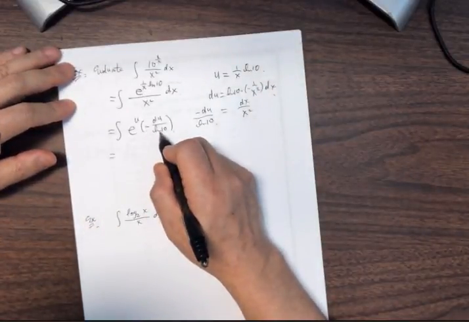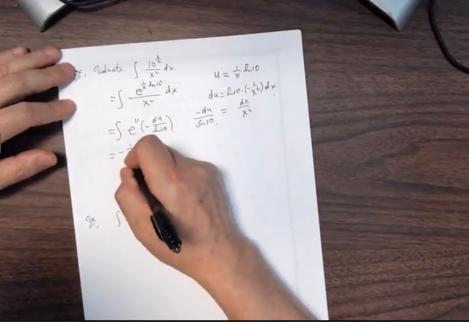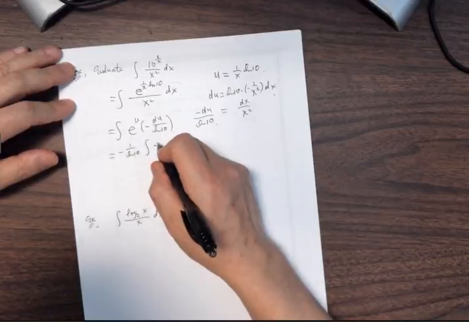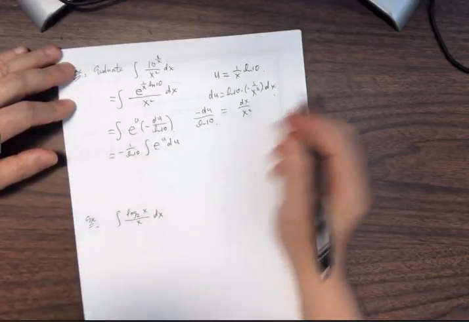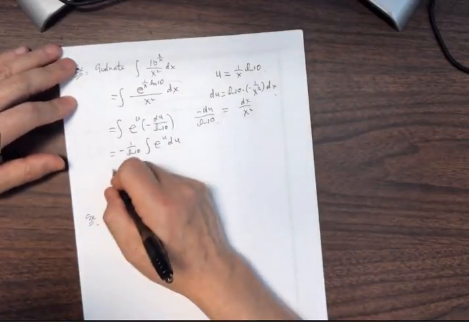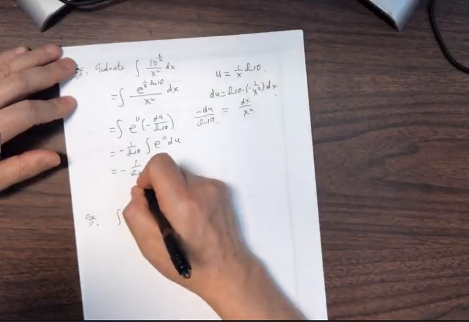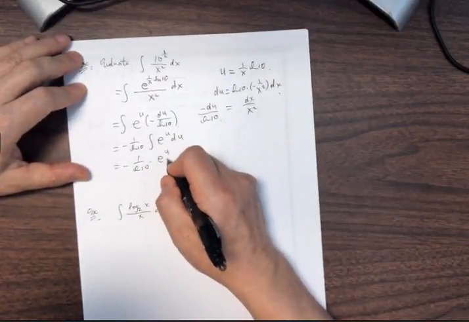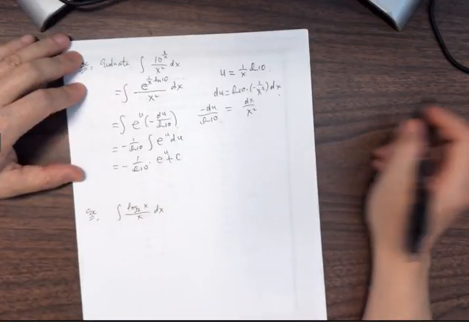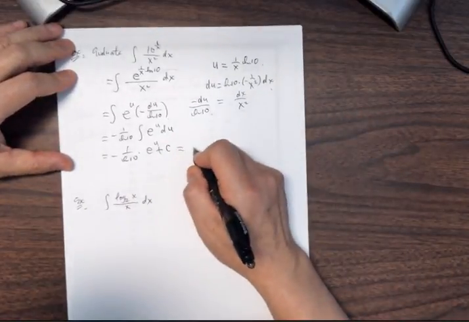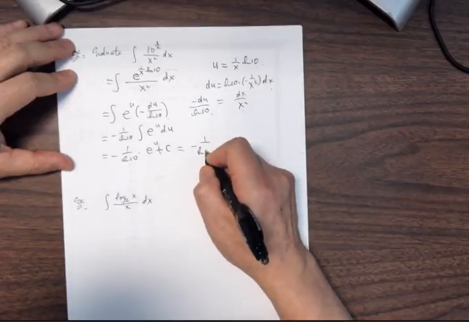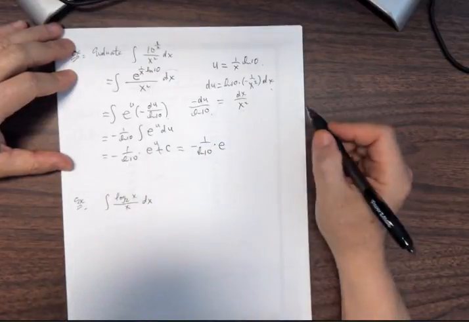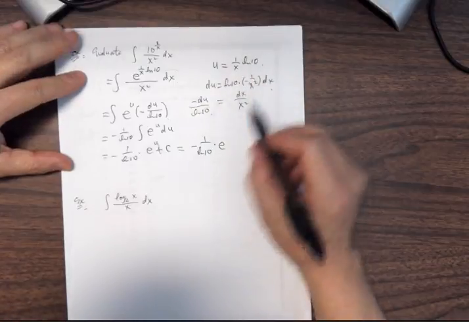Negative log 10 moves to the front, it's constant, so it's just a very simple integral. The integral of e to u is just e to u plus C. Now finally, e to u. So that was u, right?